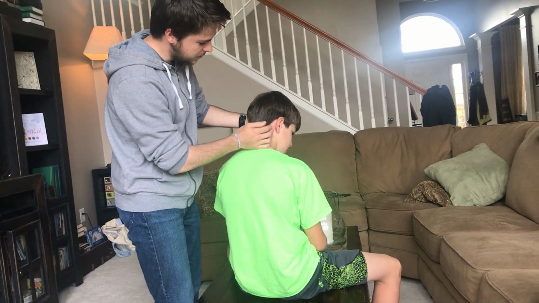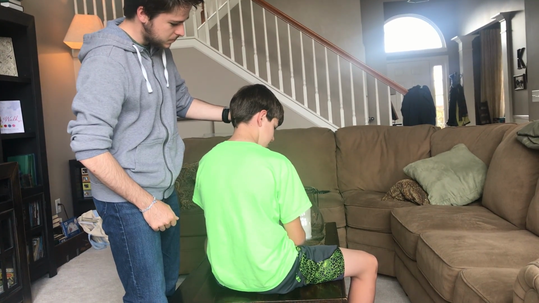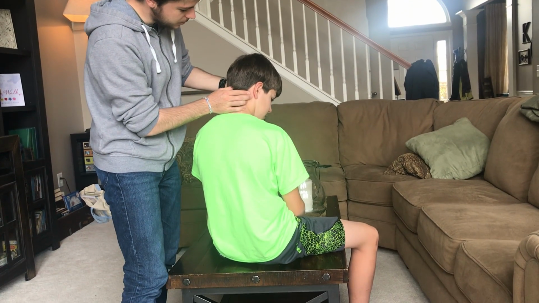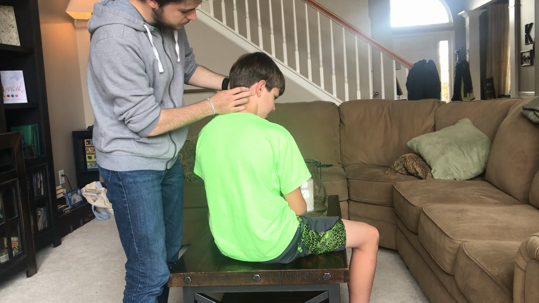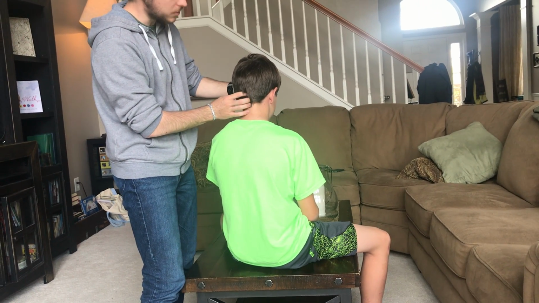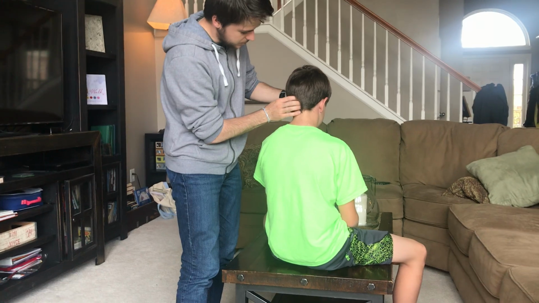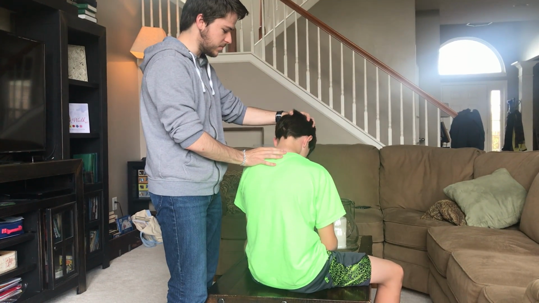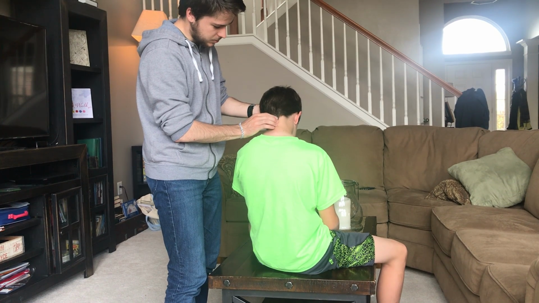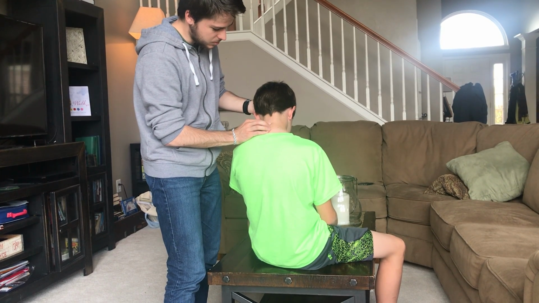Then here you also have the mastoid process right in here. All right, then you have cervical spine, or cervical vertebrae down in here. You can find down in here. And you can feel their spinous processes as you go down.